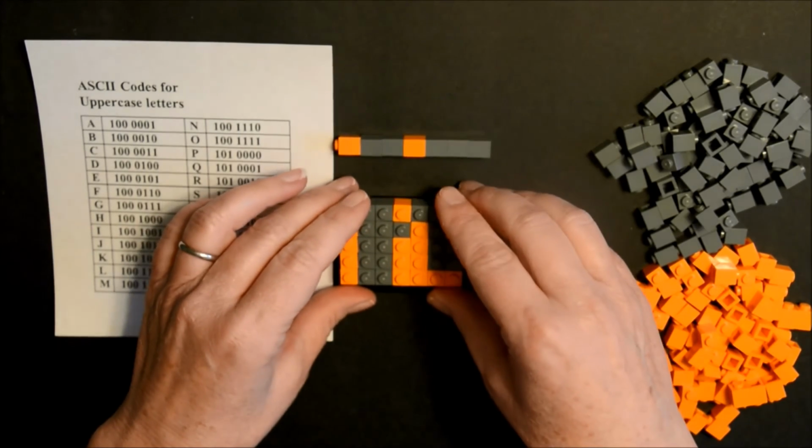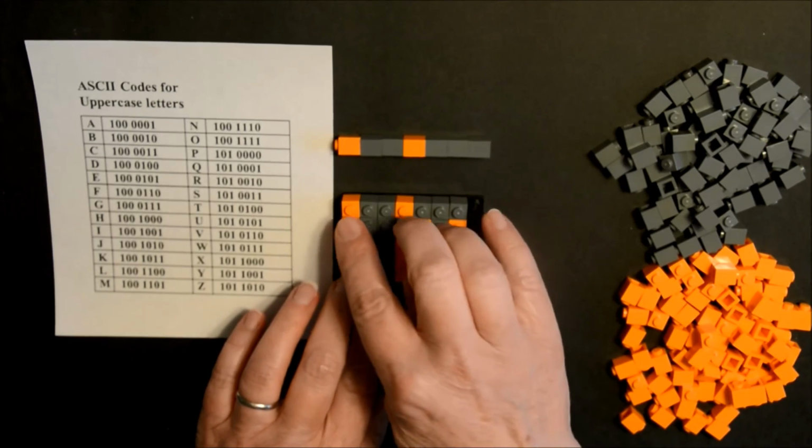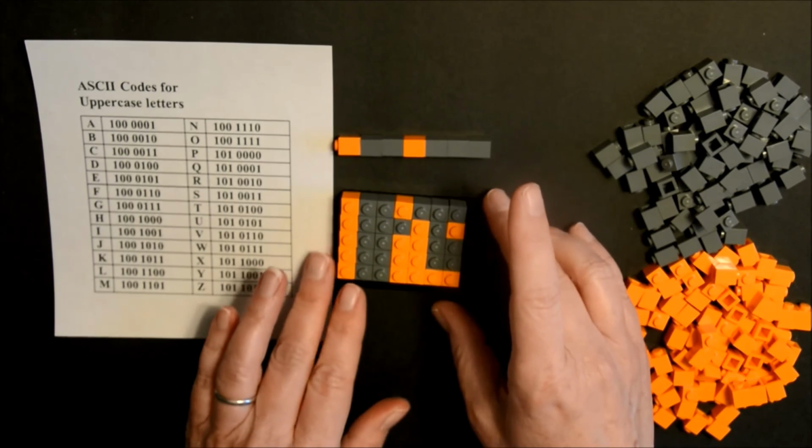For this example, I've gone ahead and created the rest of the word and attached it to a base.